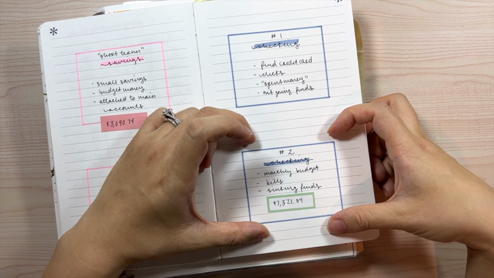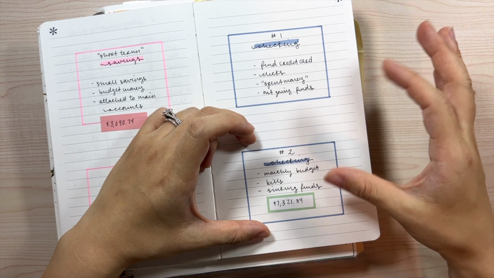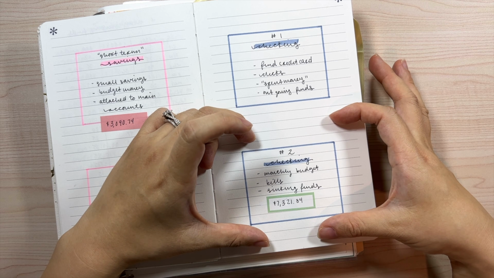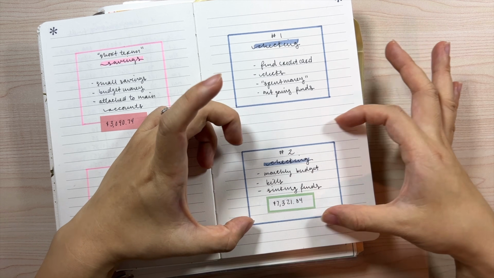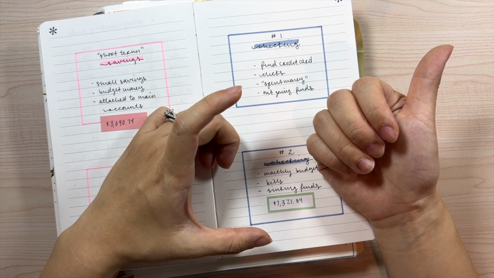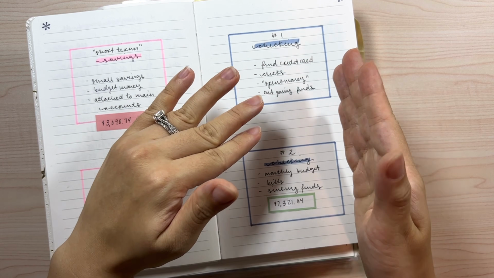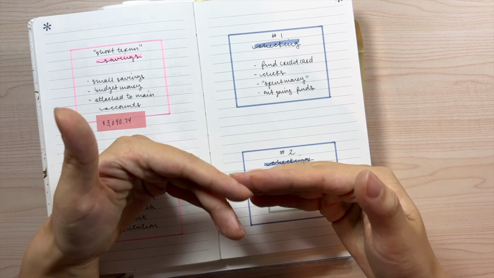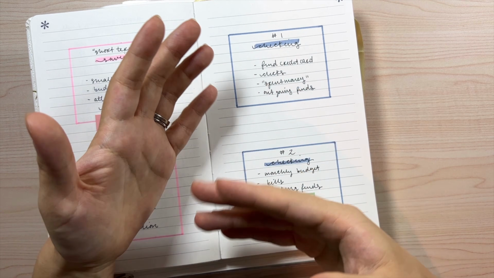We've always been month ahead budgeters, which means all of the income that will come in for the month would be for the following month. So right now we are in May. All of the paychecks that come in for May, the funds would be for June.